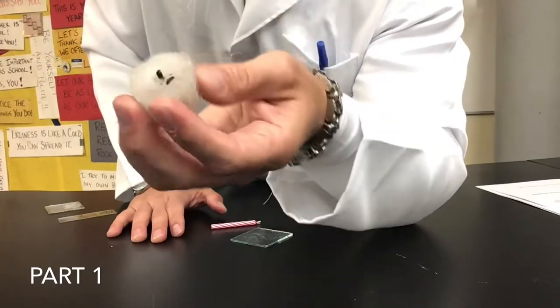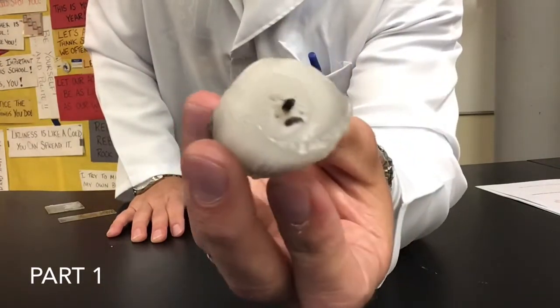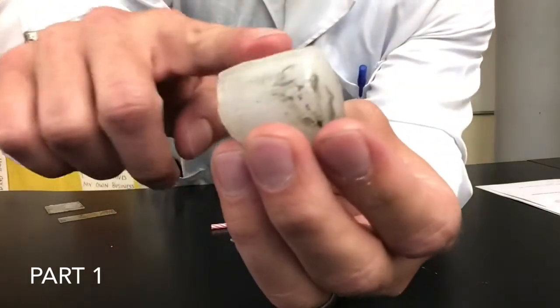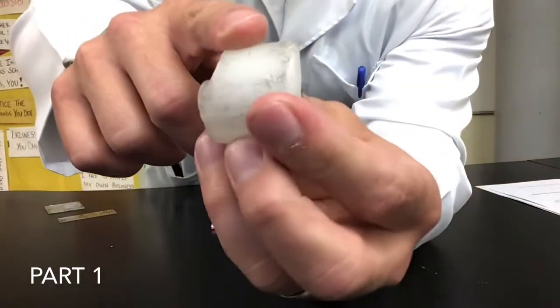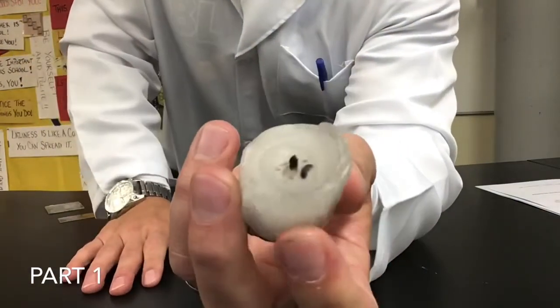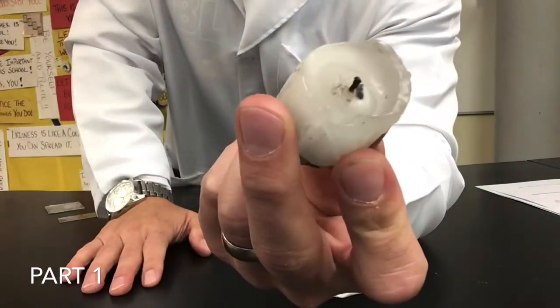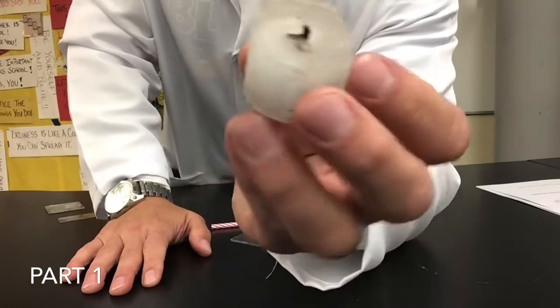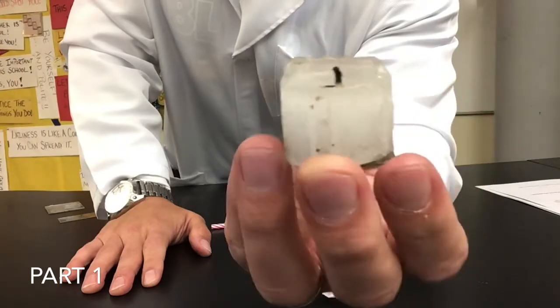All right, now I know you can't smell it, but I'll smell it, and it actually has no odor, so there's no smell to it whatsoever. And when you feel it, it is a little bit bumpy. All right, so it has ridges on it, okay? So now that you've seen that, do your best to describe that as good as you can on your lab write-up, okay?